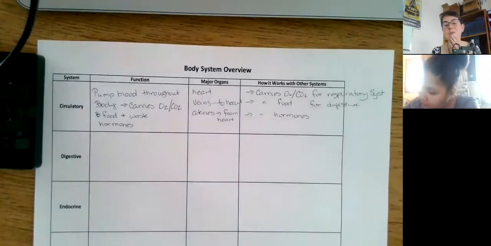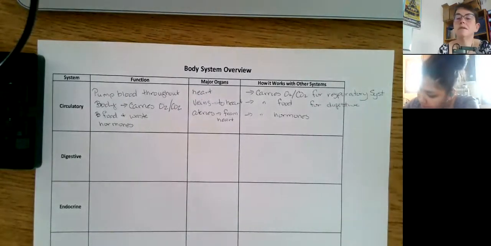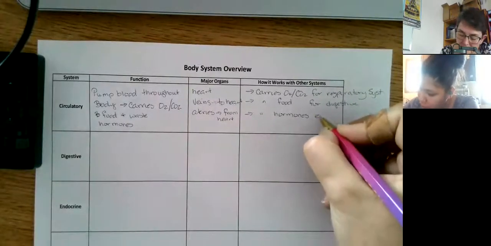Now, the hormones is the one that everybody knows. The hormones that we talk about are the ones that are produced by the endocrine system.